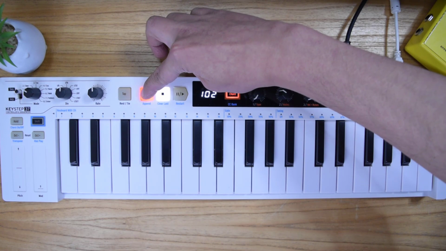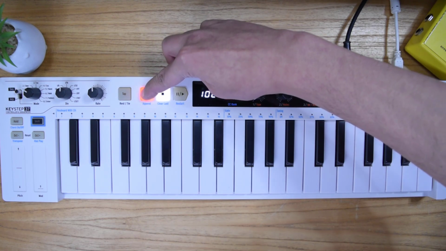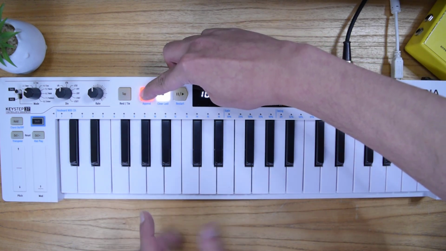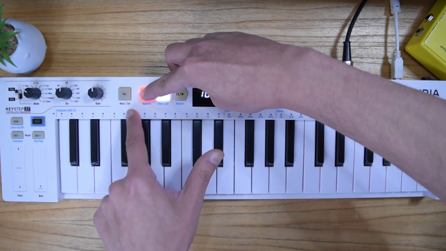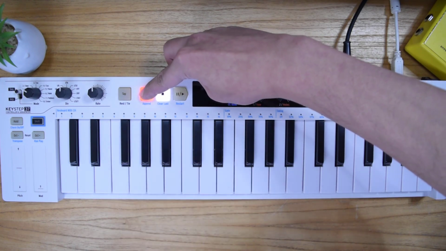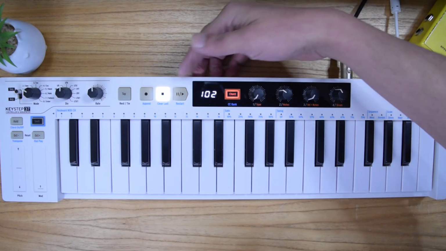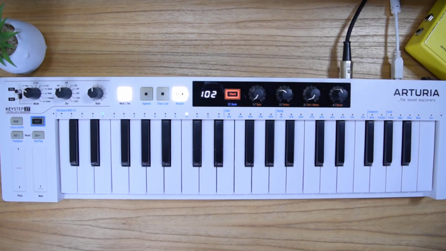If I tap this and I hold this, now I can select the amount of steps. Remember, we have 16. What happens if I go to 8? I'm going to select 8, release this, and play this. And notice that the sequence is a lot shorter. Now, this is not disposing of the steps, the notes that we added to the steps. It's just making it shorter.